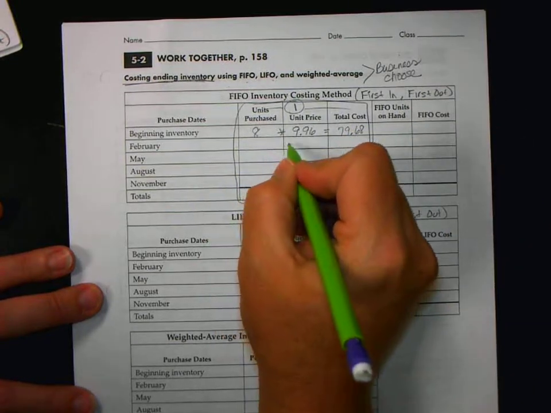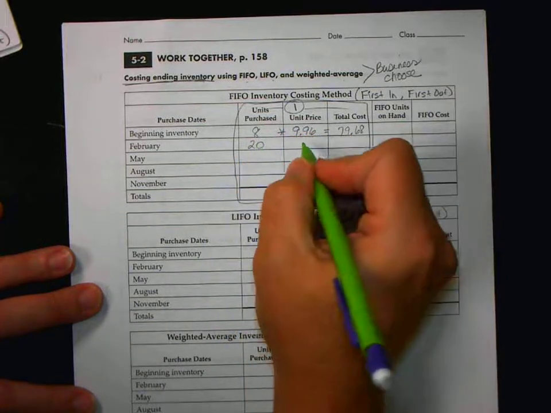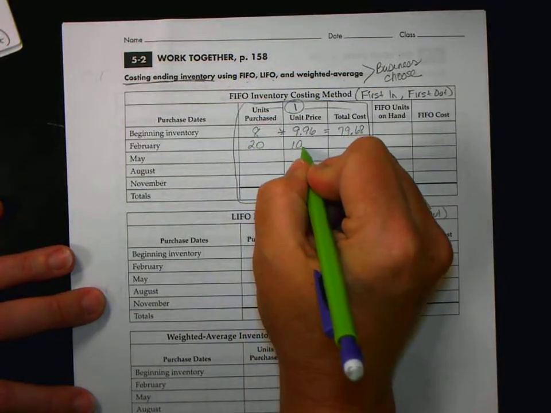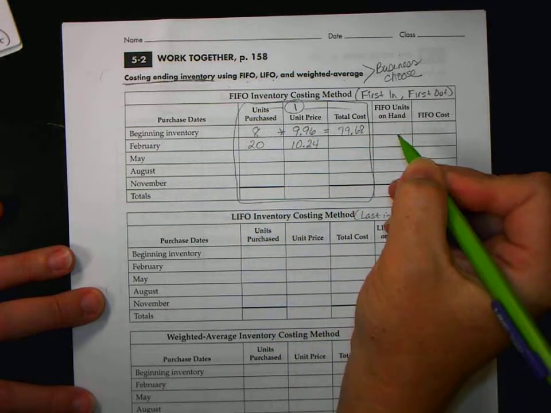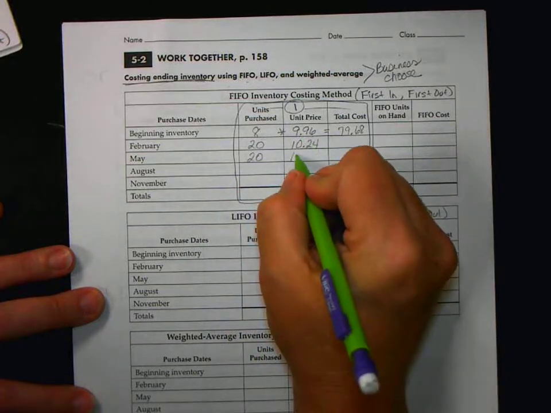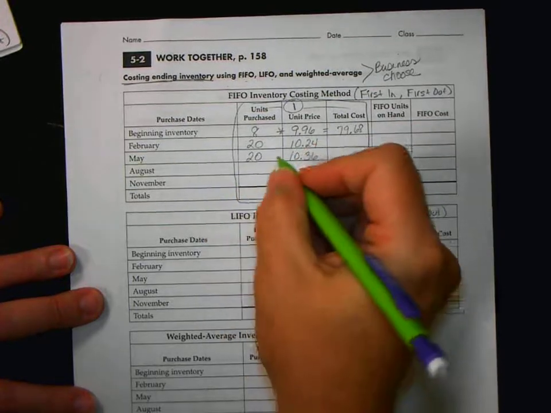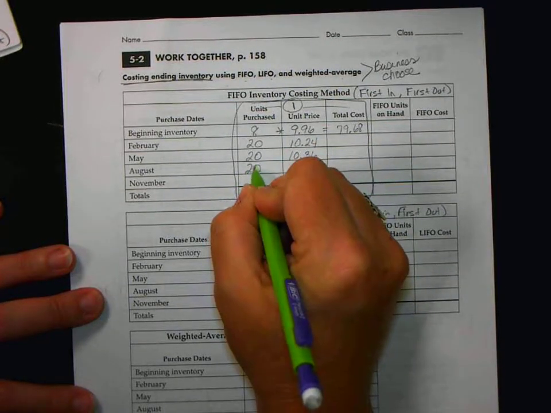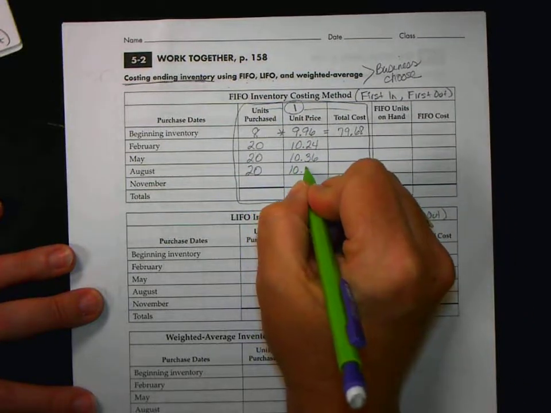Okay, and then these numbers are coming from the book. Looks like we buy 20 at a time. So in February we bought 20. These were $10.24 a piece. In May we bought 20. These were $10.36 a piece. August 20 for $10.46.